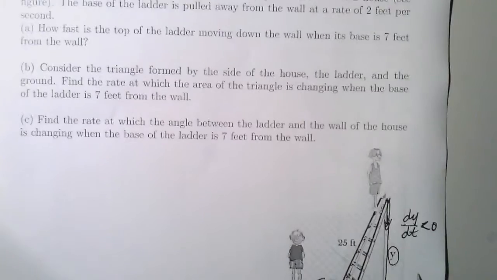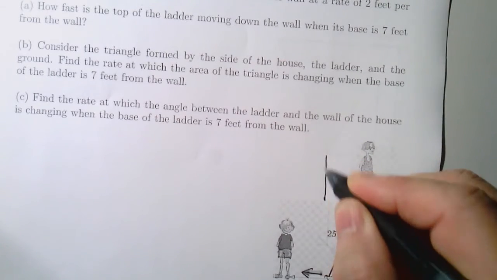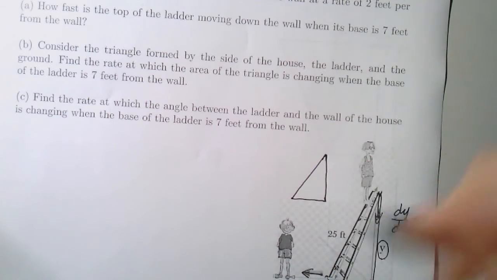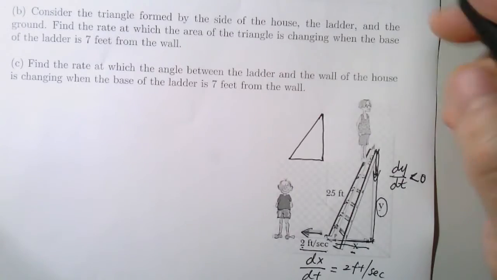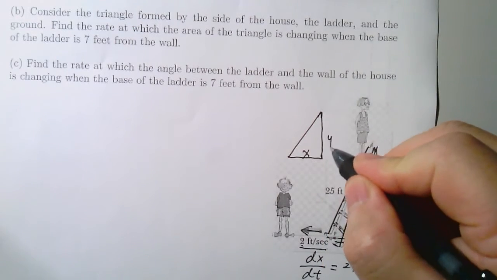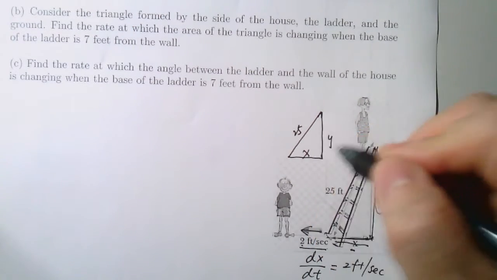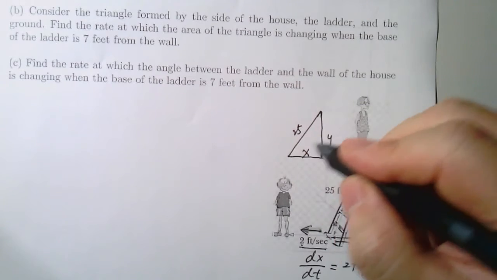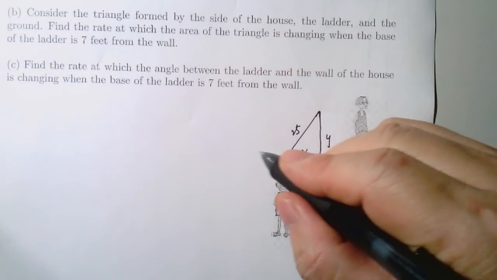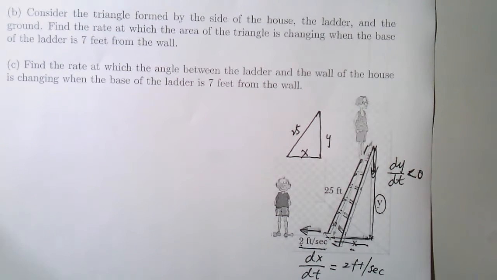If you don't look at the wall, the ladder, or anything else here, this is pretty much what you have. This is x, this is y, and this is the ladder, which is 25, a fixed length. It does not change no matter how you move it; it's always 25.